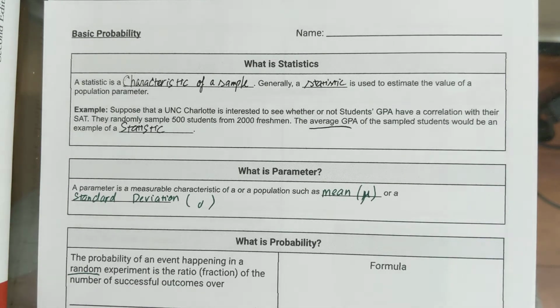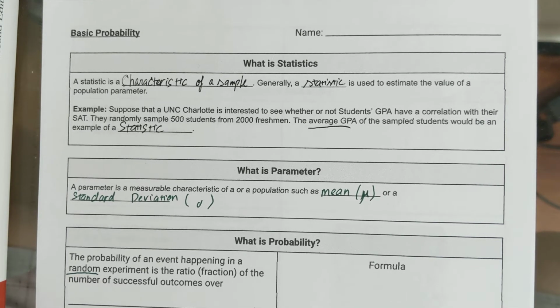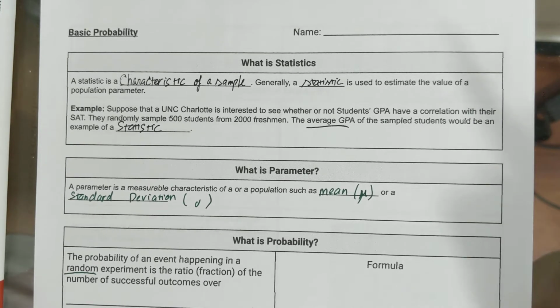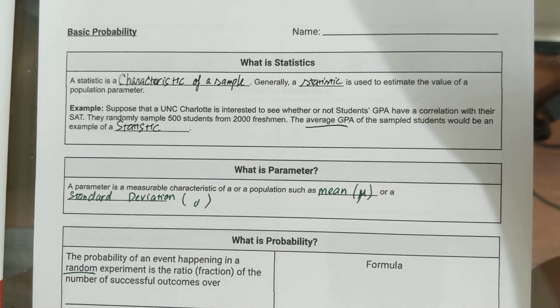Hey guys, let's talk about basic probability. Before that, we need to know a few things. First of all, what is a statistic? A statistic can be summarized by these definitions here. It's basically a characteristic of a sample. Generally, a statistic is used to estimate the value of a population parameter.